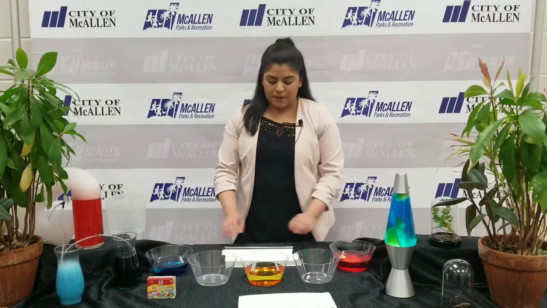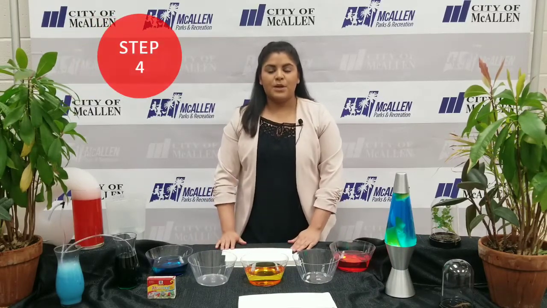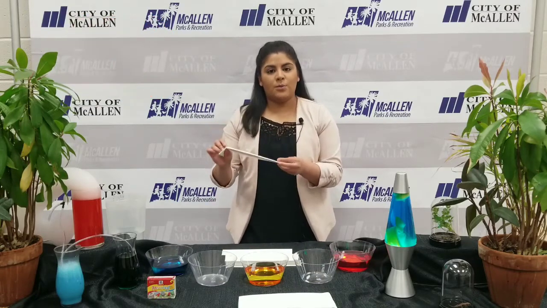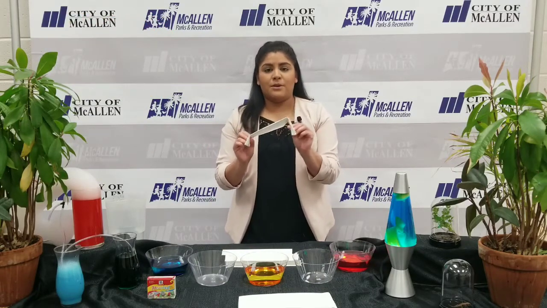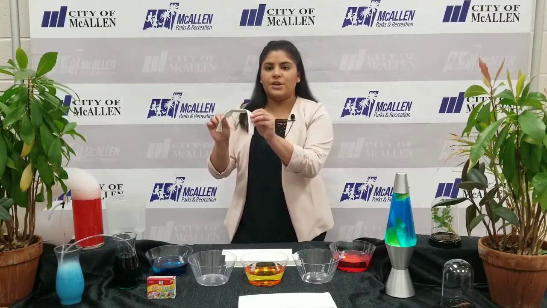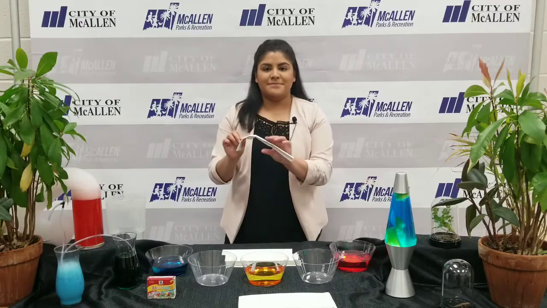So now that we have our paper towels folded nicely and tight, you're going to want to place one end of the paper towel into the bowl with water, and then the other end of the paper towel to the other bowl without the water, forming a bridge like so. And you're going to do that all the way across.